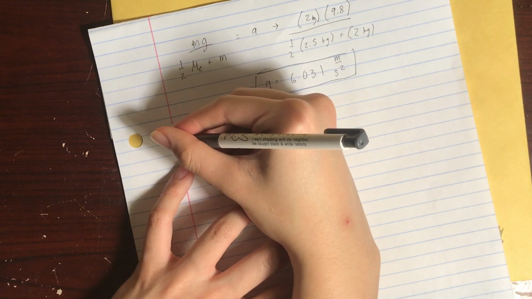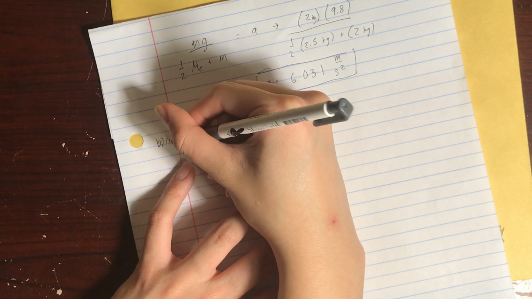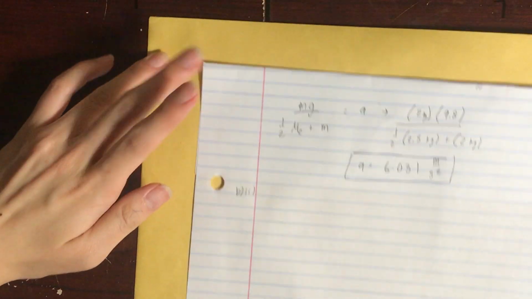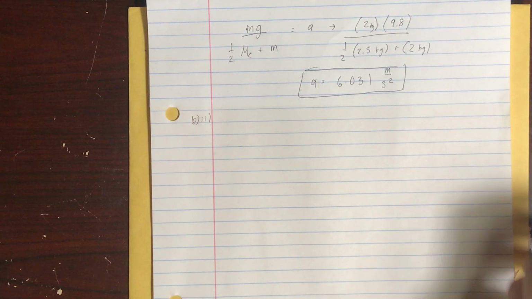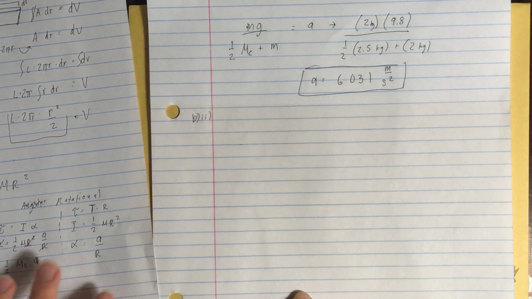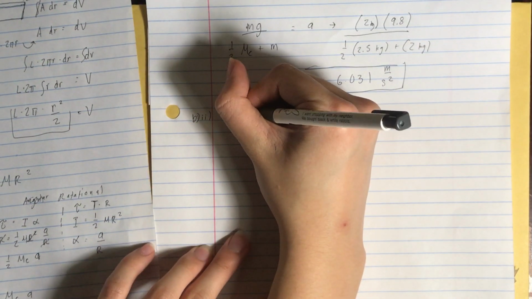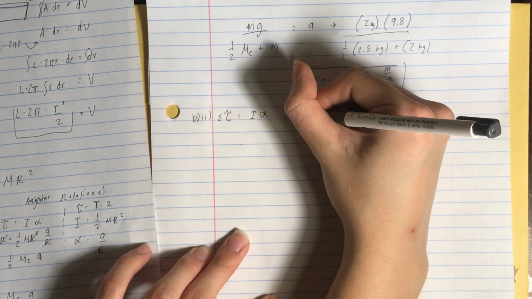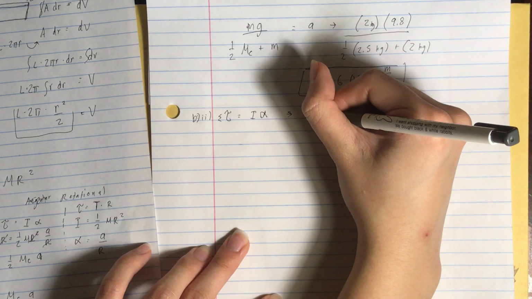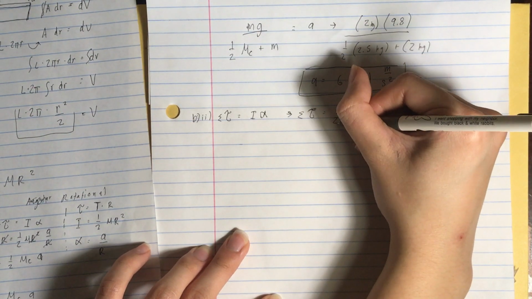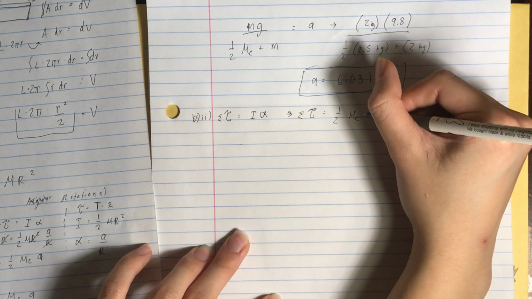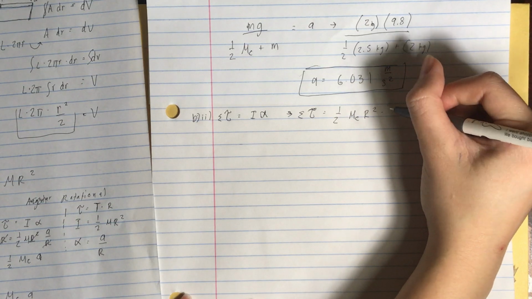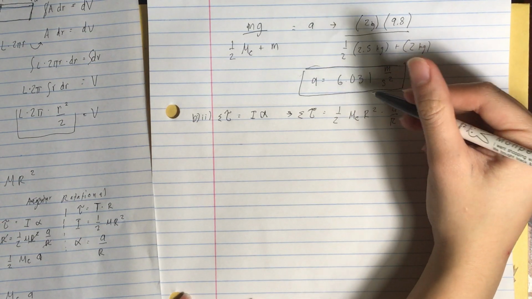And now for part B2, it's asking us to calculate the net torque exerted on the cylinder. So we had an equation up here for torque already: net torque equals inertia times angular acceleration, which can be broken down. Inertia can be broken down to 1/2 m, the mass of the cylinder, times r squared, times a over r, which is what angular acceleration is.